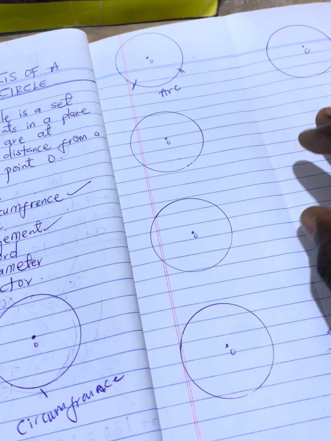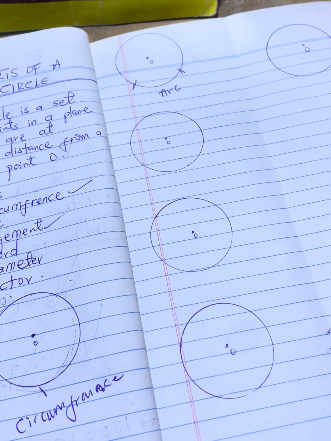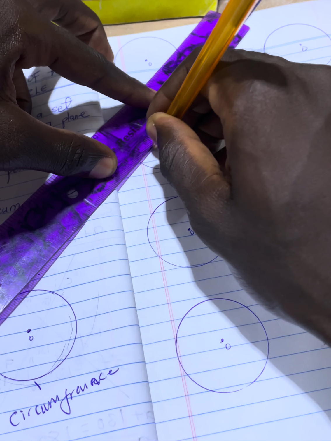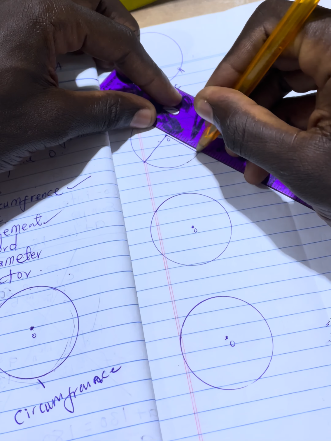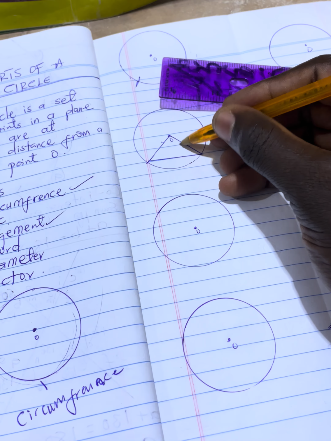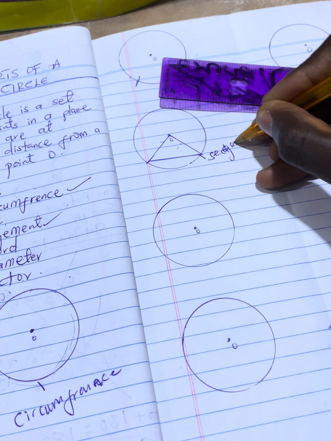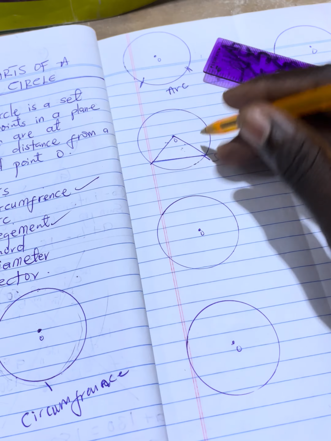The next thing we'll talk about is the segment. A segment is a circular region bounded by an arc and a chord of the circle. So a segment is an arc and then a chord. If I do this and add this, I call it a segment. It is bounded by what? An arc and then a chord.